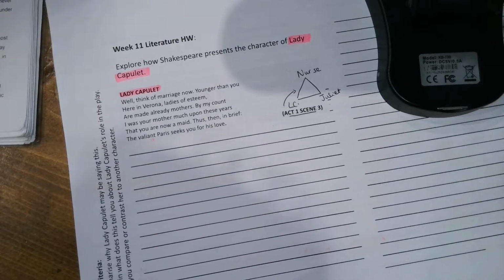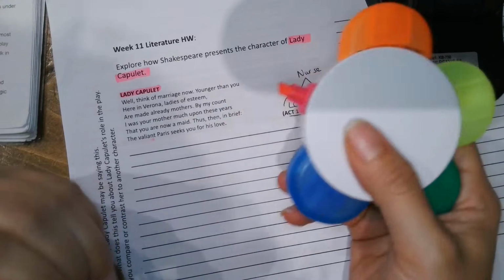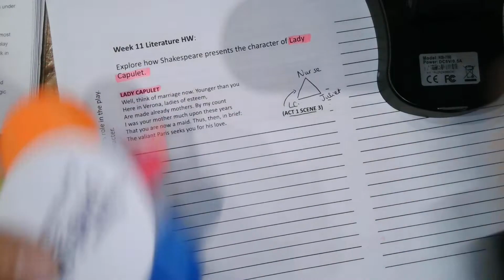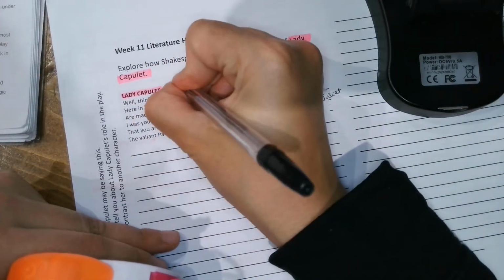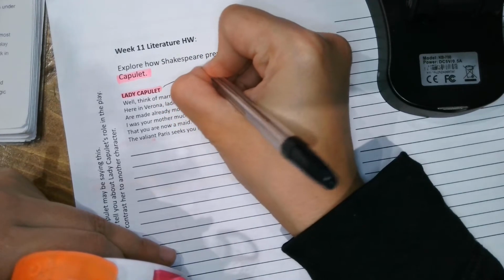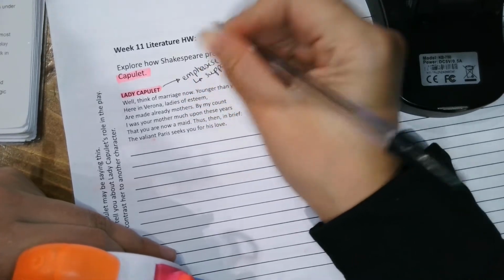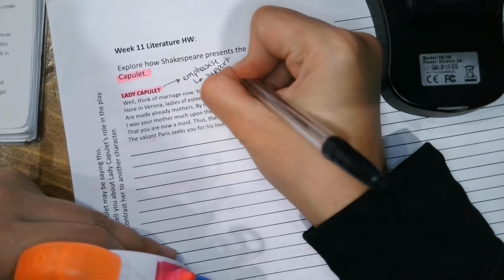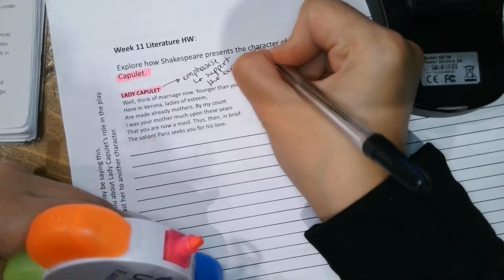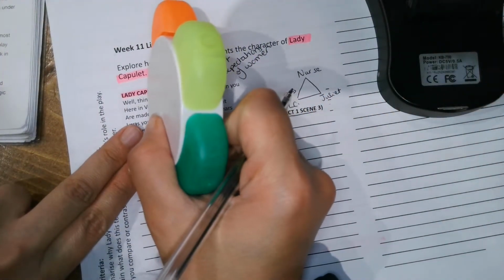Now, interestingly then, here, one of the things that I think are quite important is that she actually repeats, or she focuses on this idea of the position of women, so expectations of women. So Lady Capulet is here to emphasize and support the expectations of women. Now, she does that by saying to Juliet that actually you need to think of marriage.